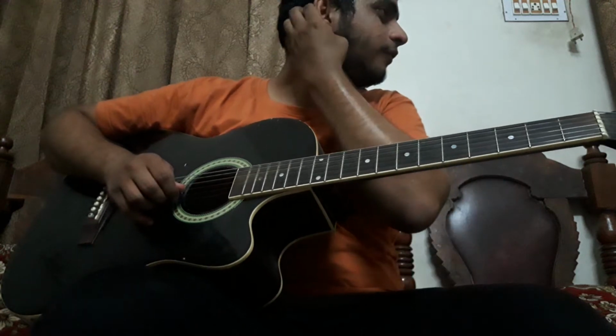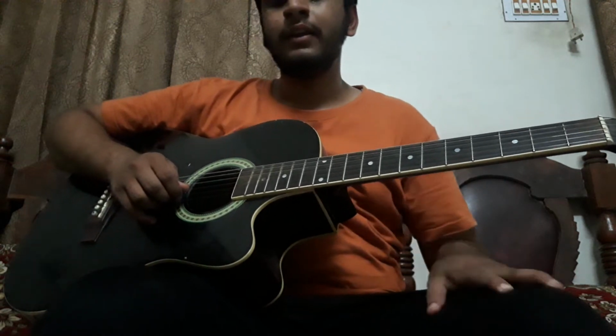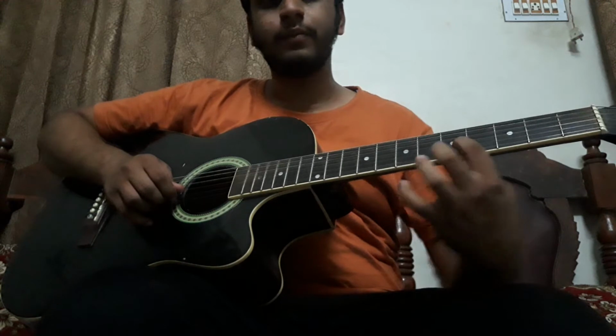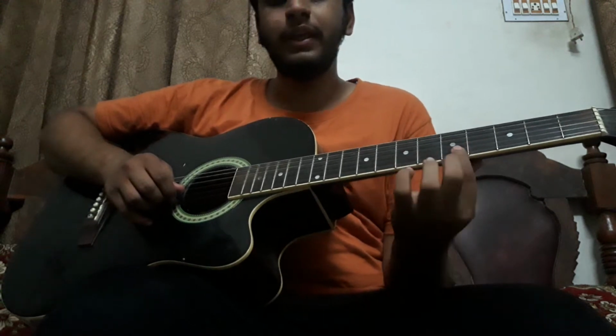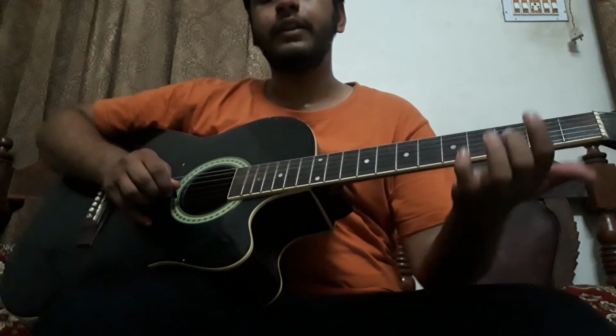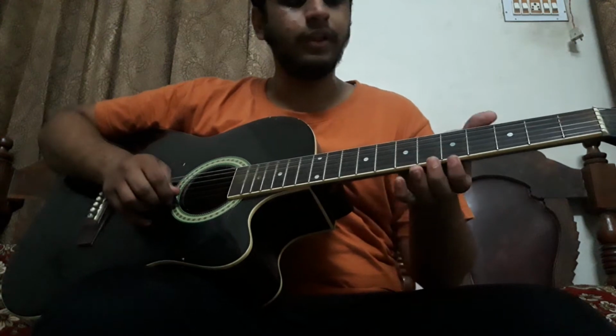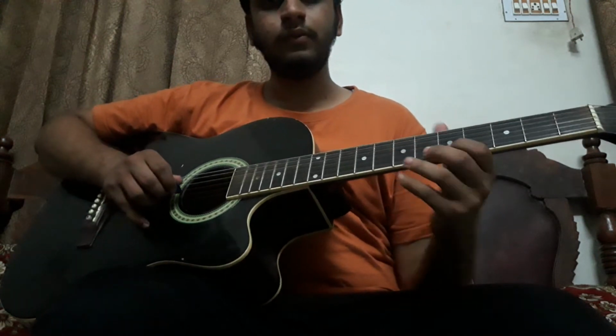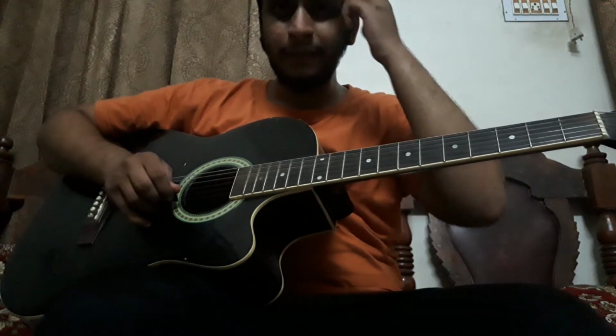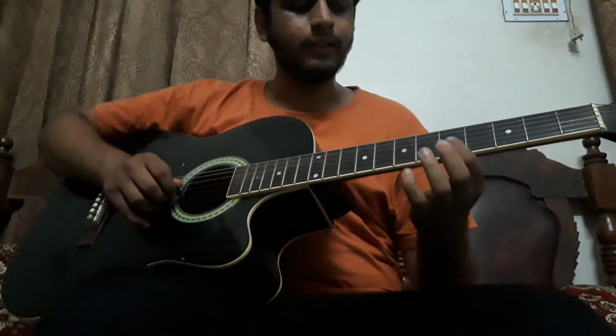Now you can play the 5th of B and 5th of E in 2 different ways. You can play one note on the 5th of the B string and then you change your finger to the E like this. Now it's not the better way. The better way is to roll down your fingers like this.